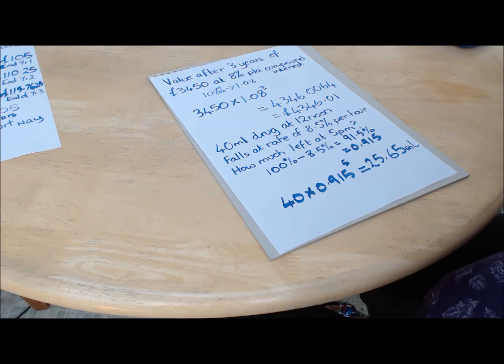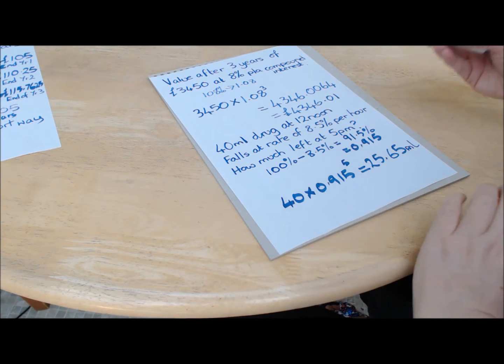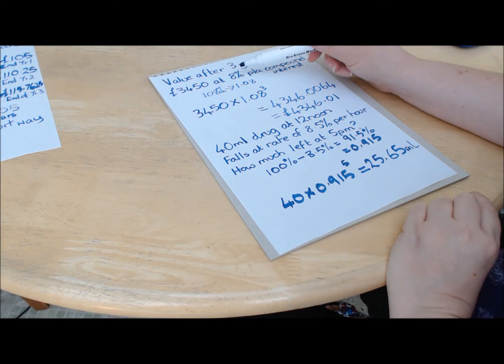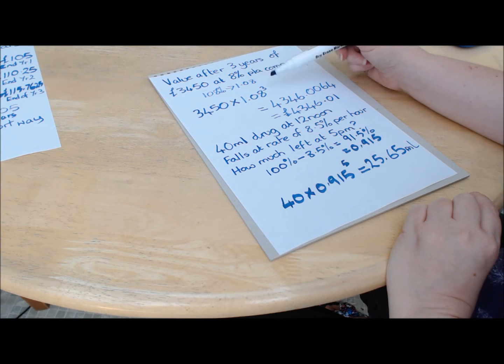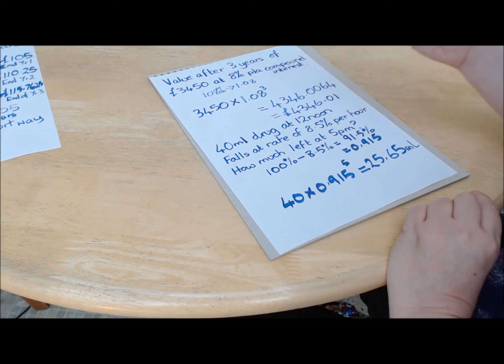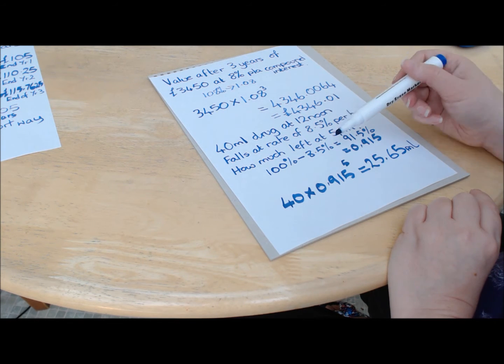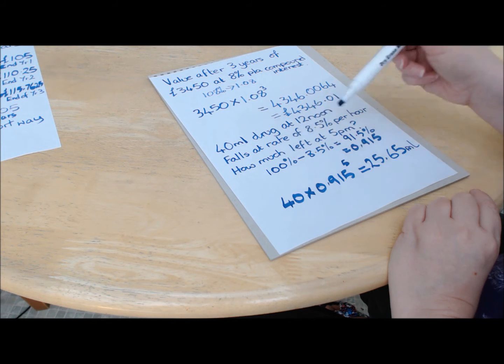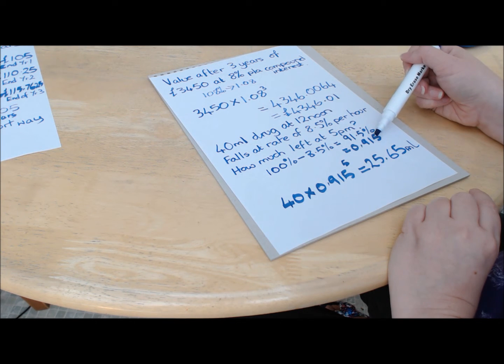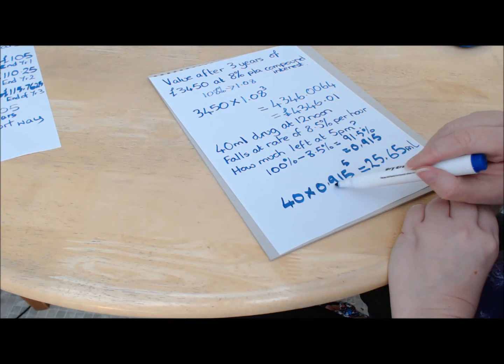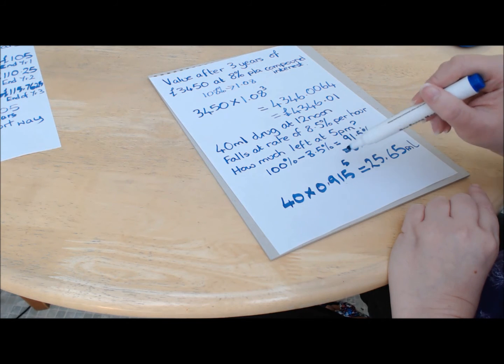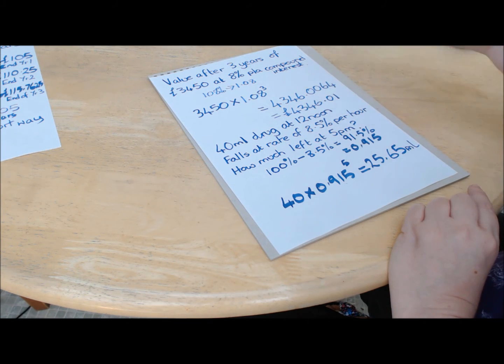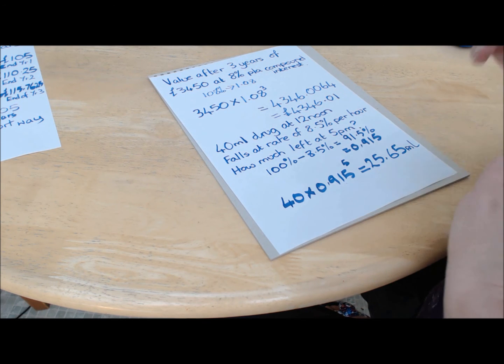Okay, so just to recap, if it's increasing, we add it to 100% and turn it into a decimal. And then this is the number of years or time periods. If it's a decreasing situation, we take it away from 100%, turn it into the decimal. We still multiply by that, and the power in this case was hours rather than years, but it's always some time period.